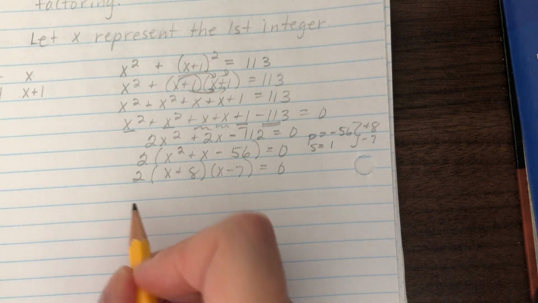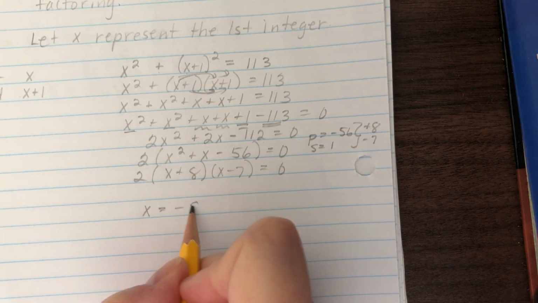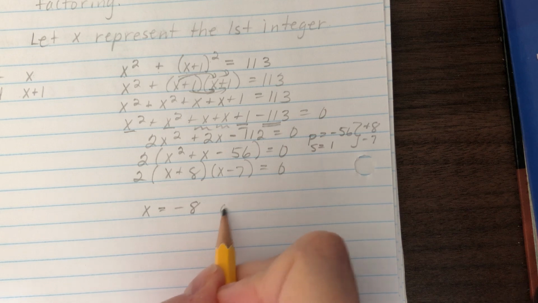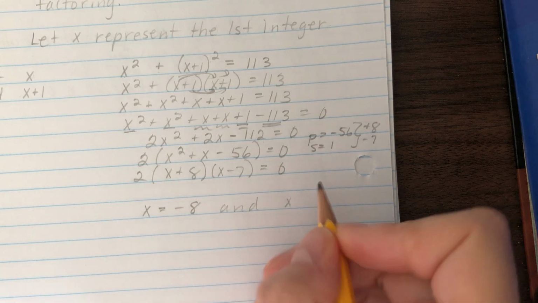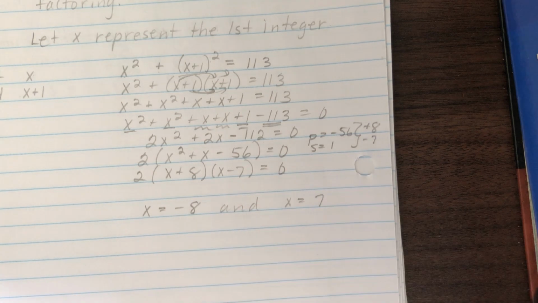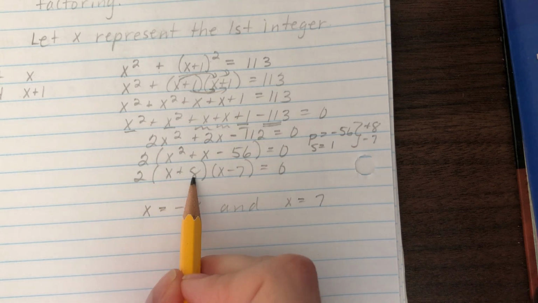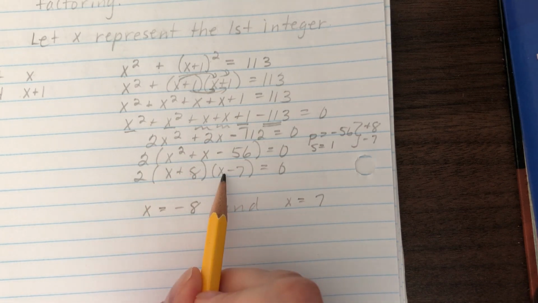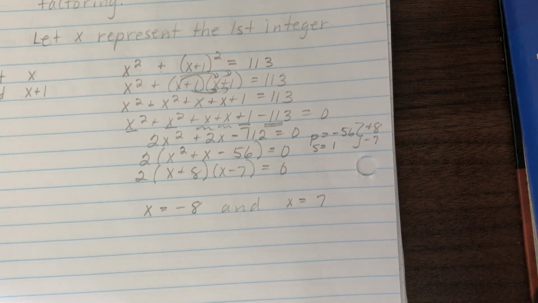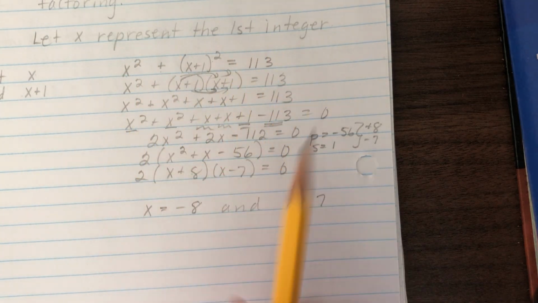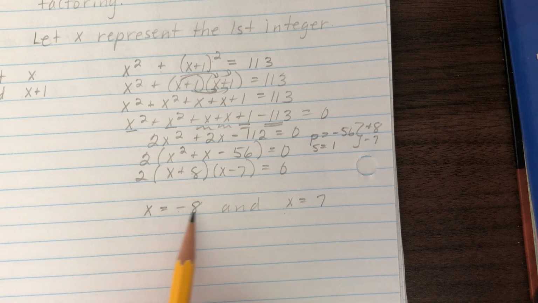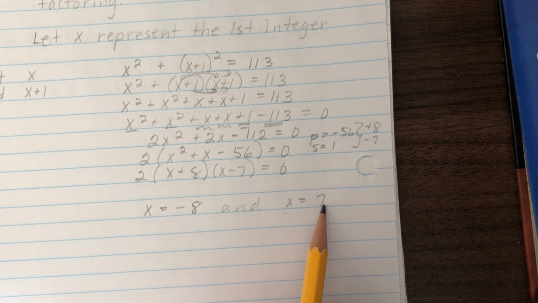And then the roots would be negative 8 and positive 7. So negative 8 plus 8 would make this bracket equal to 0. 7 minus 7 would make the second bracket equal to 0. Now what did x represent? X represented only the first integer. So the first integer could be negative 8 or it could be 7.